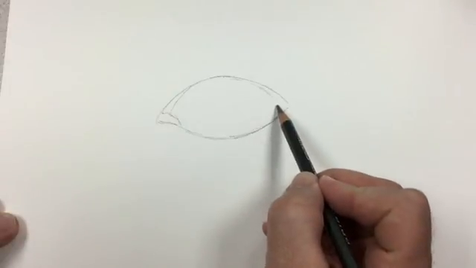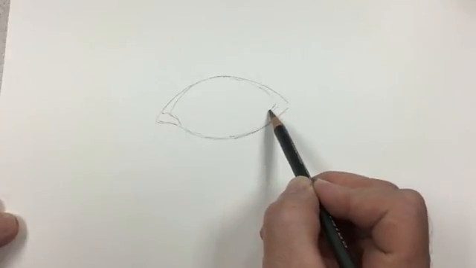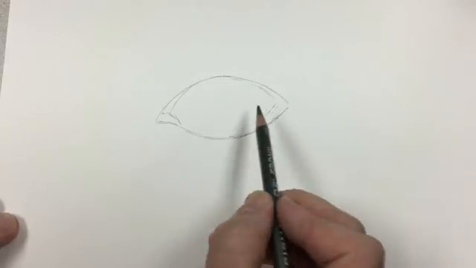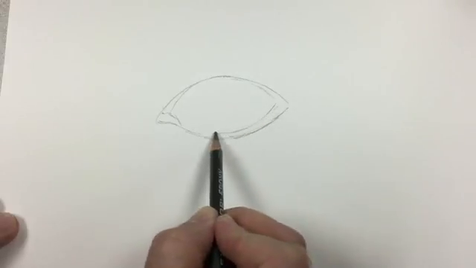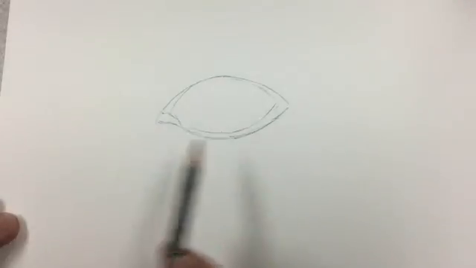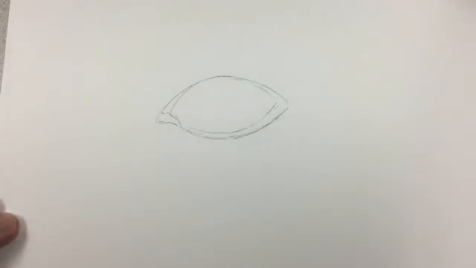Over here, we're going to create our bottom eyelid. And we're a little bit off here. And we're going to come in. Just going to come across till we get to that tear duct. So we kind of create this ledge here.